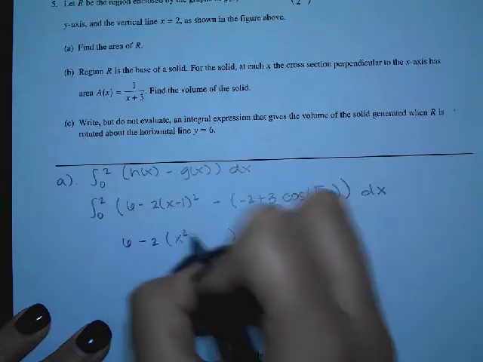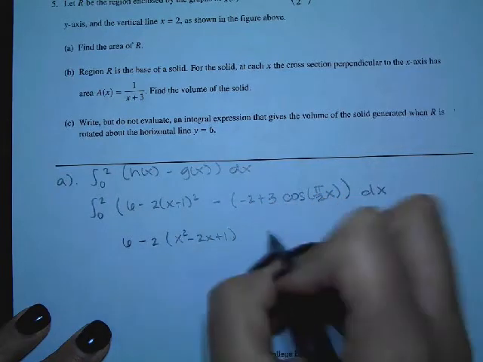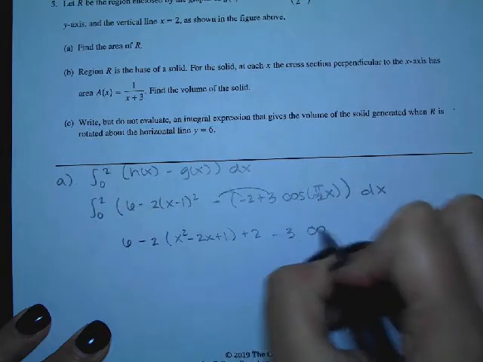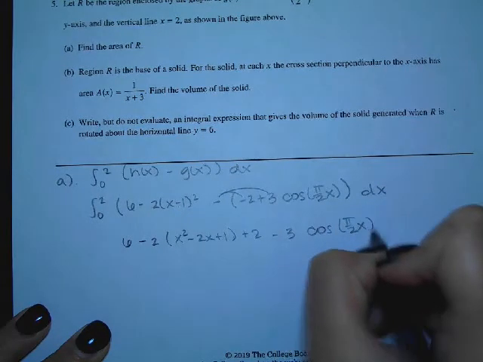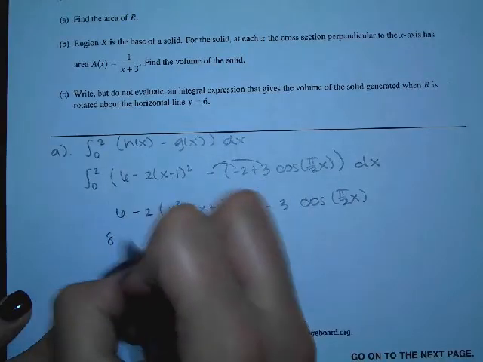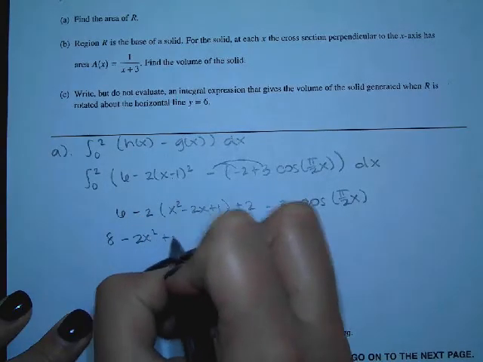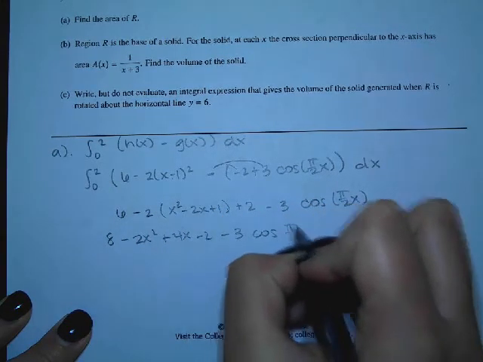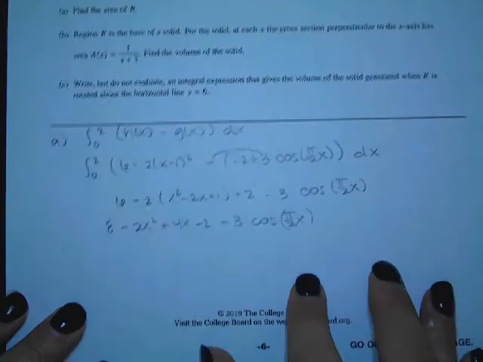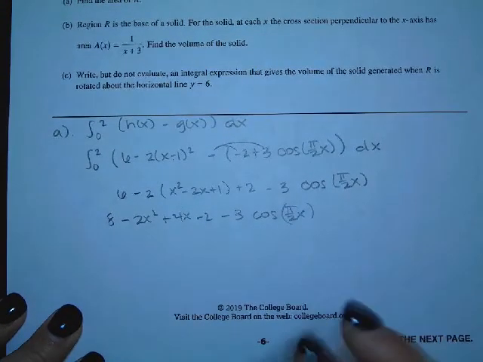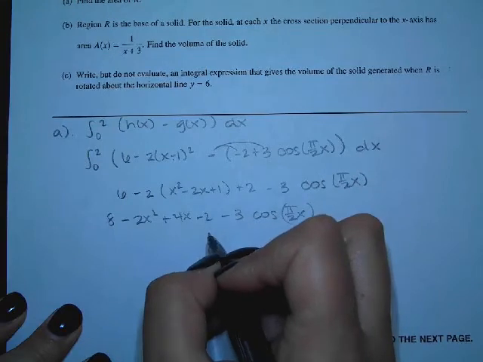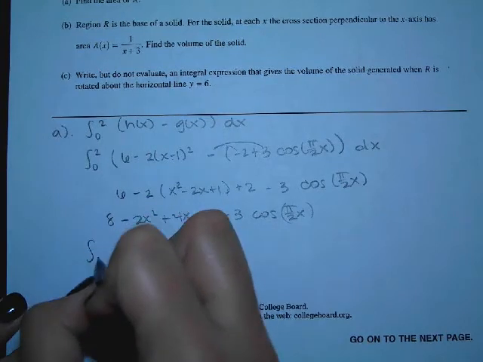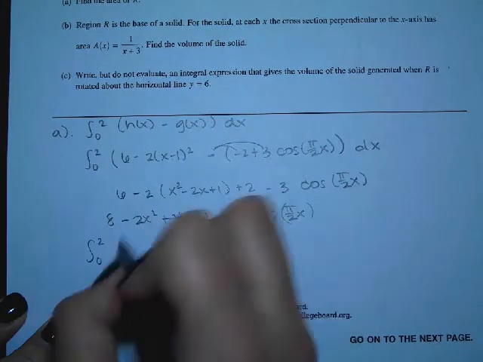(x minus 1) squared would be x squared minus 2x plus 1. So I've got 8 minus 2x squared plus 4x minus 2. And so when I do that, I end up getting 6.